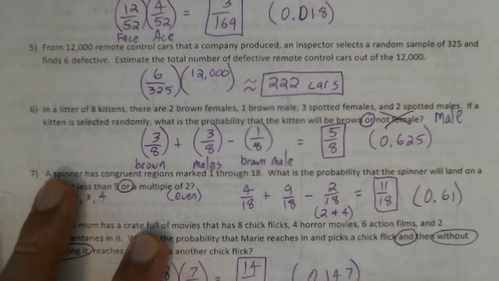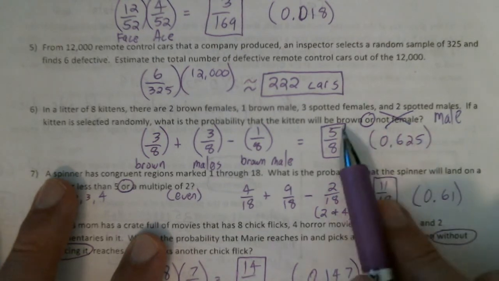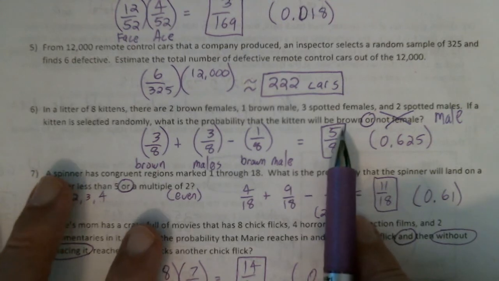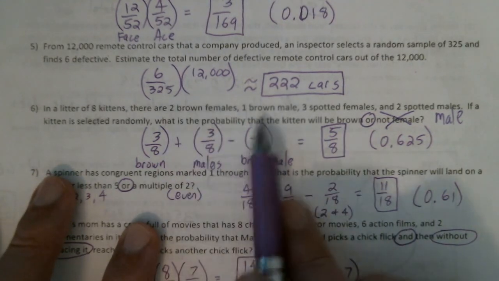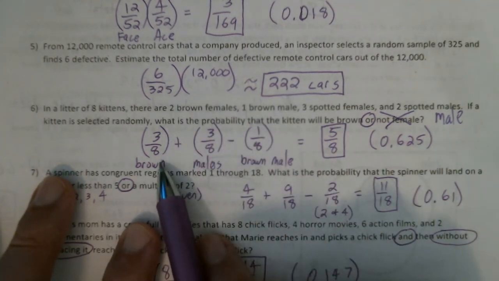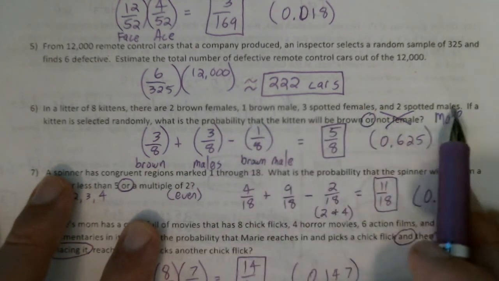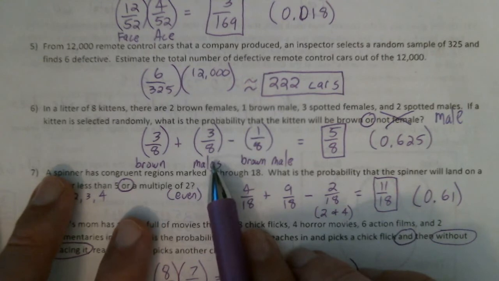So it's basically asking you, what are the chances it's going to be brown or male? Okay, so how many brown kittens do we have? We have 3 kittens out of 8 that are brown. I'm going to add that to how many males do we have? I have 1 male plus 2 males. I also have 3 males out of 8 kittens.